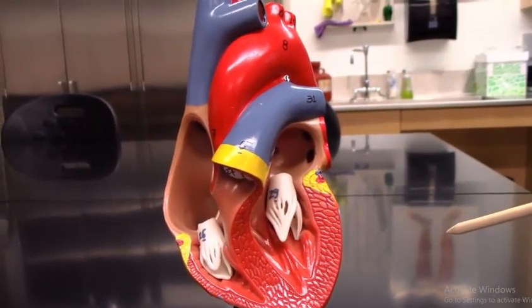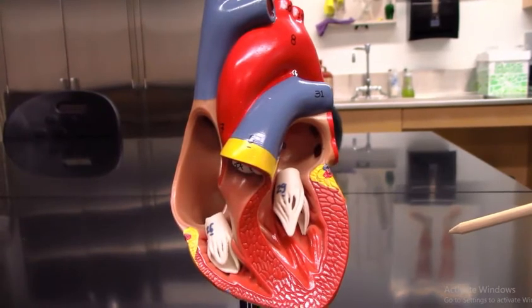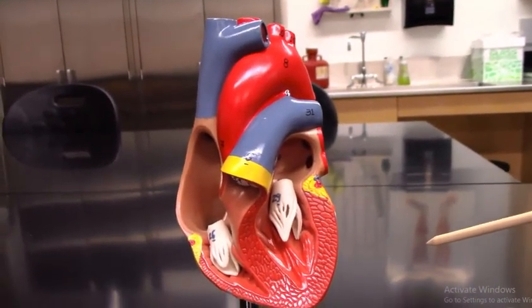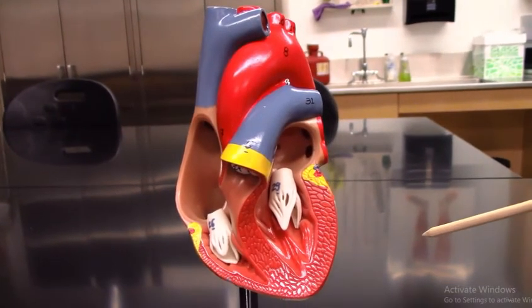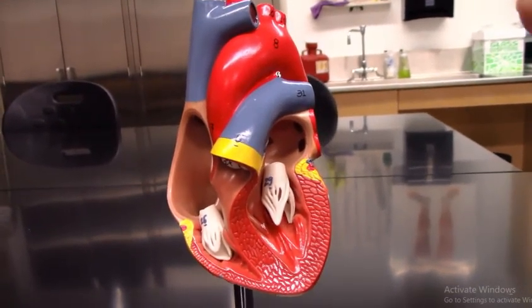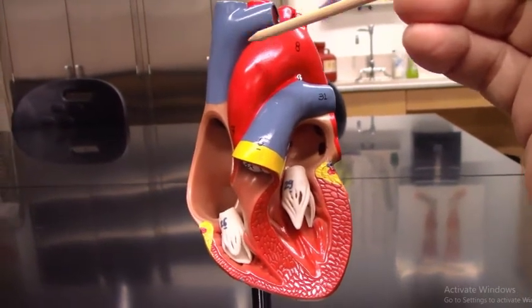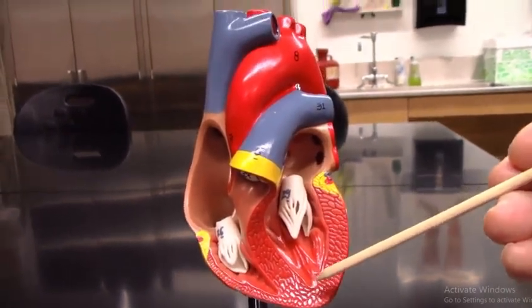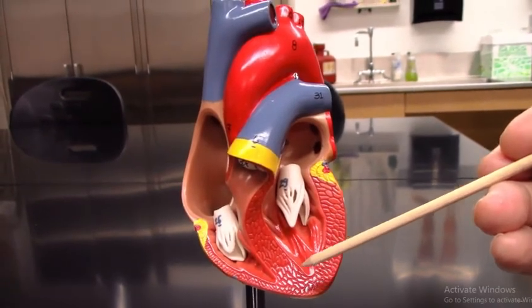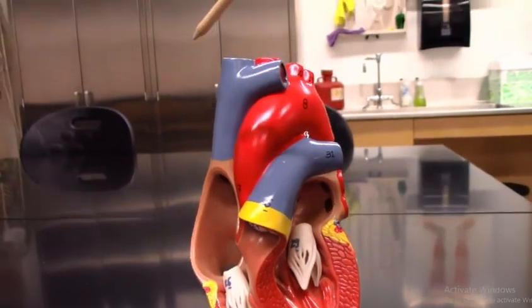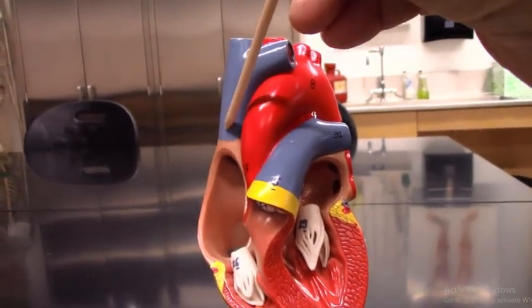Okay, so now we've seen the chambers and the valves. Let's look at the great vessels. The vessels that enter and exit the heart are called the great vessels, and they attach to the heart at the base, which is at the top of the heart. Remember, the apex is at the inferior end, the superior end is the base of the heart. So let's move from one direction to the other.